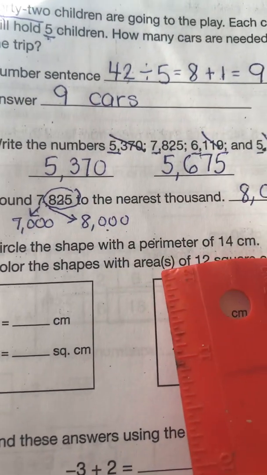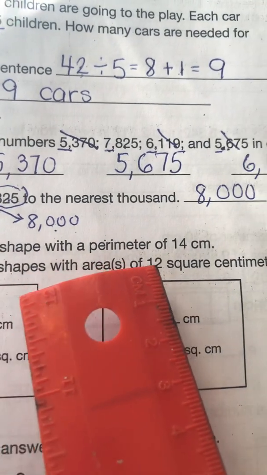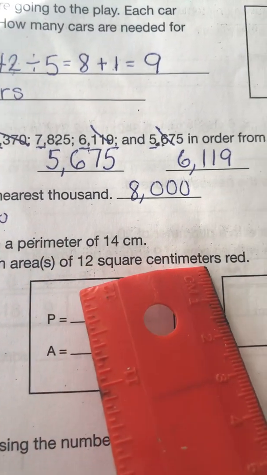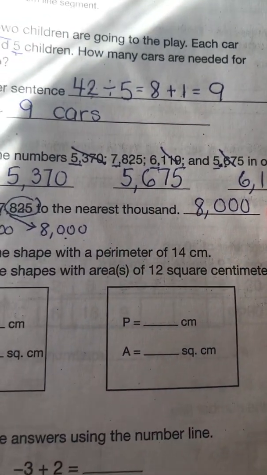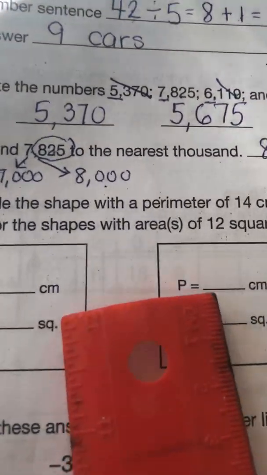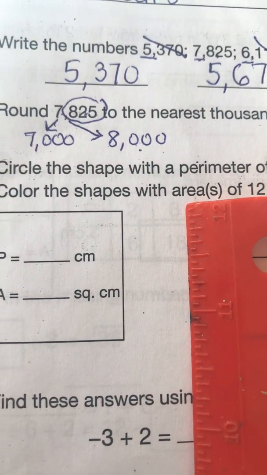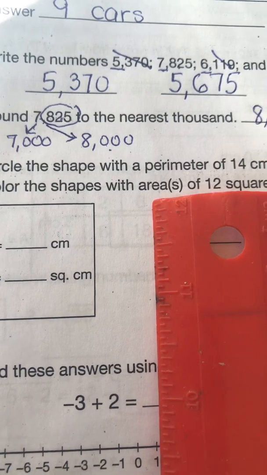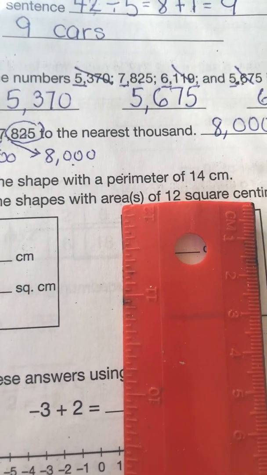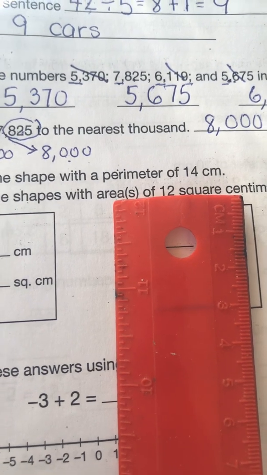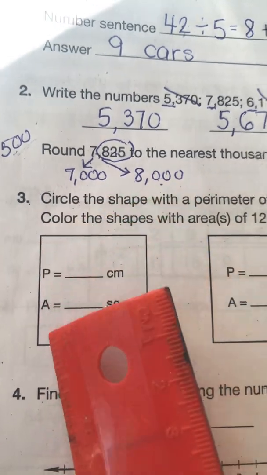Okay, after we do that, we're going to be doing area. Color the shapes with area of 12 square centimeters, and we're going to color that red. So make sure that you have your red crayon to go along with that, okay? Area, let's understand what area is again. Area is when we multiply the length of the shape times the width of the shape, okay? And that will either be for a square or a rectangle. Okay, so perimeter, remember, means all four sides.